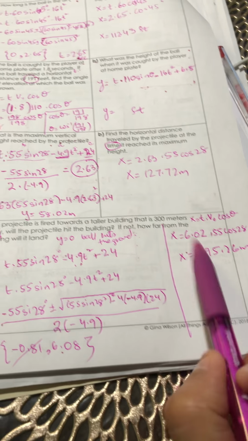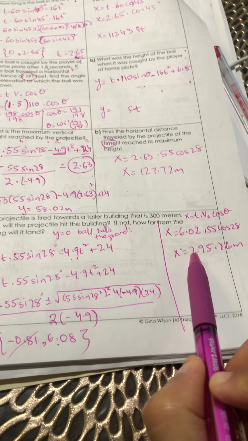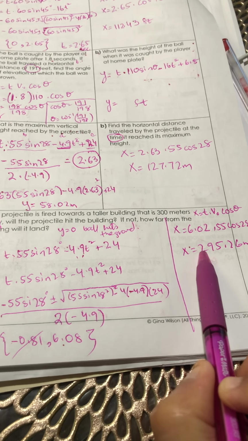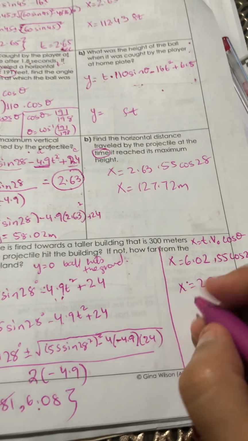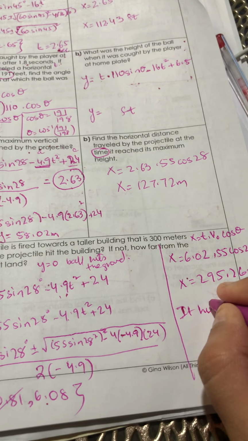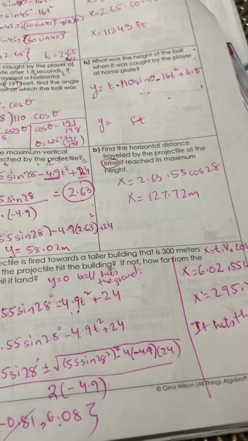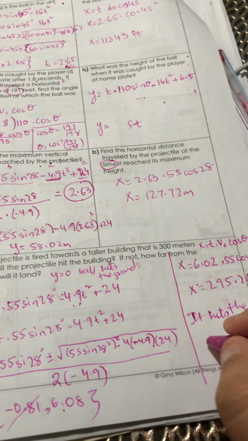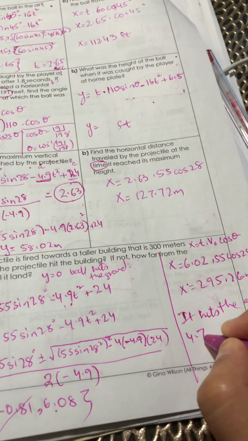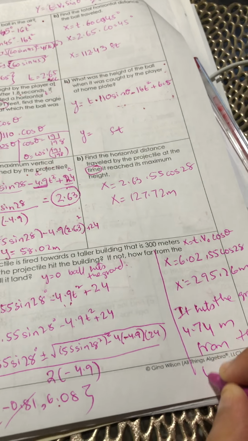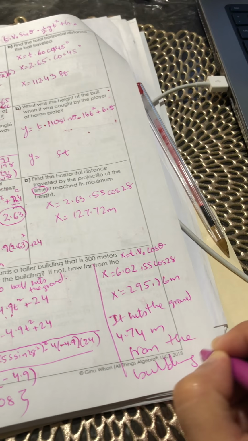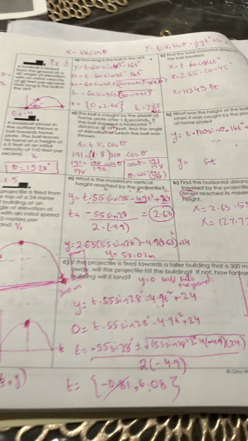So how far is it from the building? You subtract 295.26 from 300, so it hits the ground 4.74 meters from the building. This is your final answer.